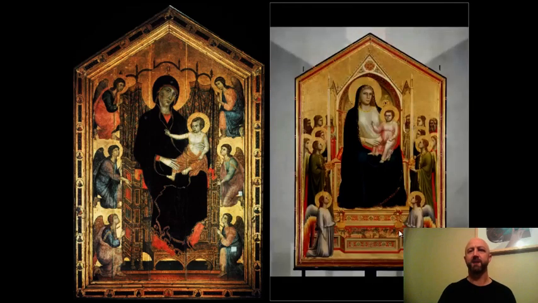This is a heck of a lot more naturalistic than what you would find in anything before. And of course, Giotto was working for patrons who came out of the middle class and wanted works of art that were more naturalistic and thus corresponded with our humanistic philosophies.